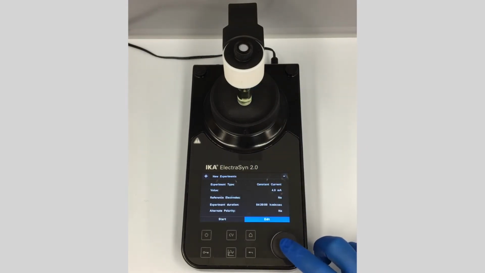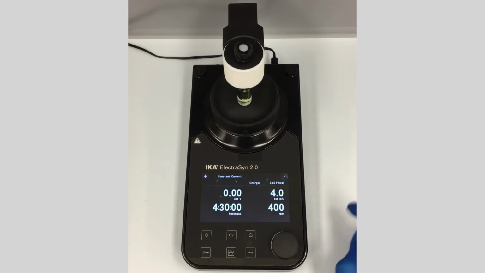Again, if we want to edit the reaction, we can go in the edit screen, and we can edit any of these parameters as we please. We don't need to do that, so we're going to go to Start, and the reaction will be running.